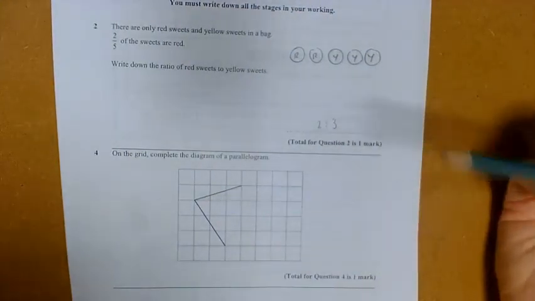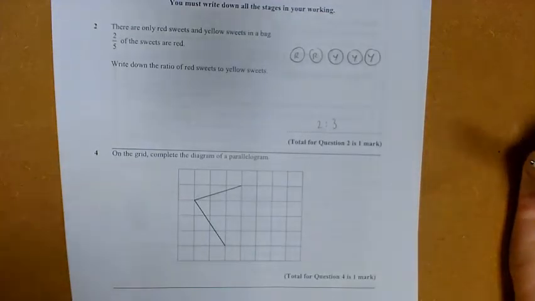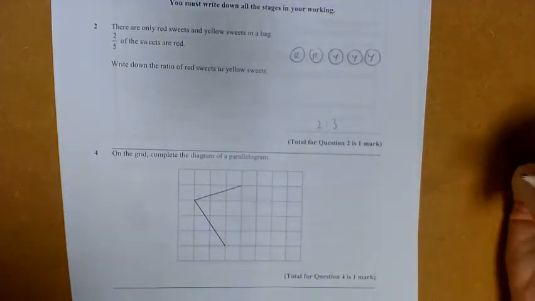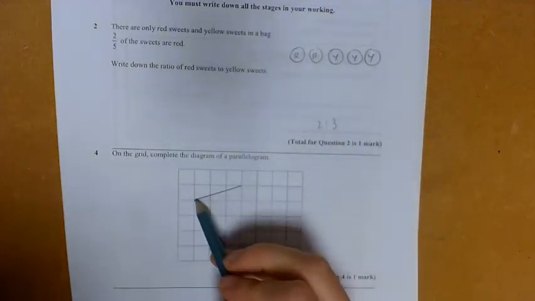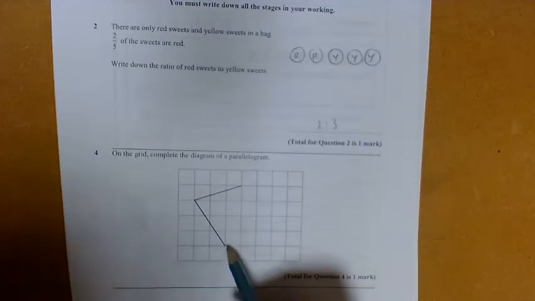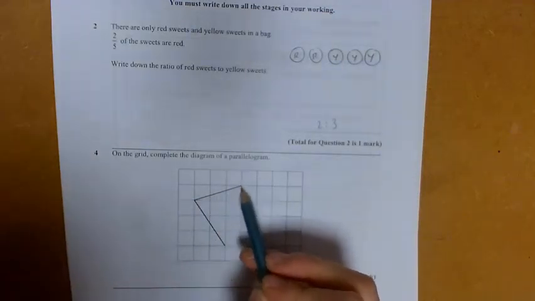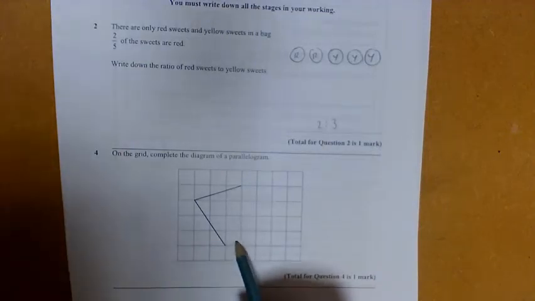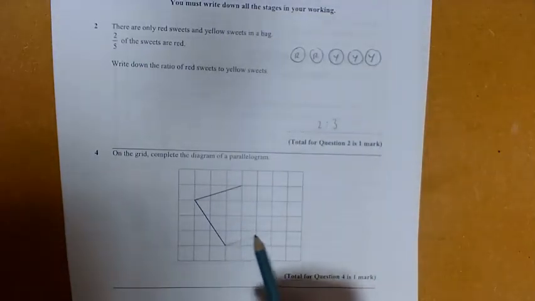For question 4, on the grid, complete the diagram of a parallelogram. Now, a parallelogram has 2 sets of parallel sides. So parallel means they're never ever going to meet. So this side here would need to be parallel to this side, and that means the steepness has got to be exactly the same. So because this one goes up 1 square over 3, this one has to go up 1 square over 3, like this.